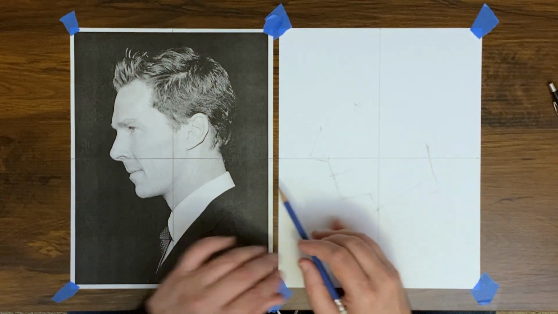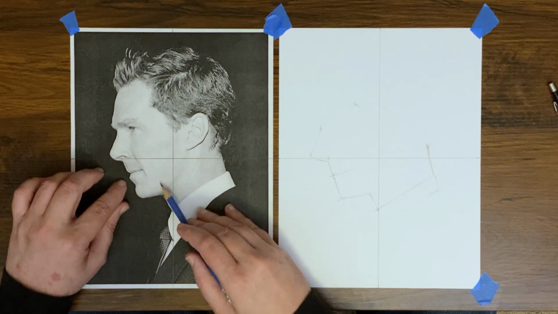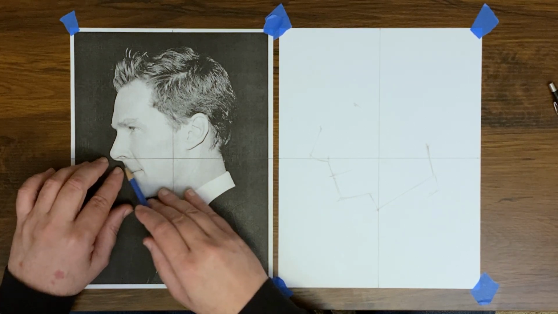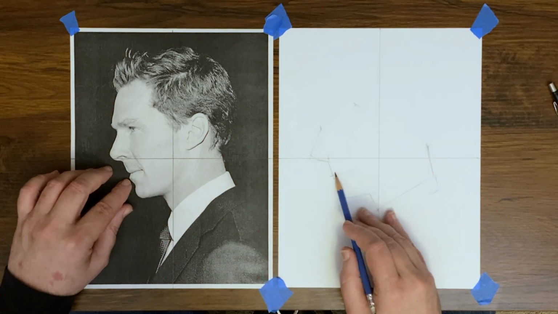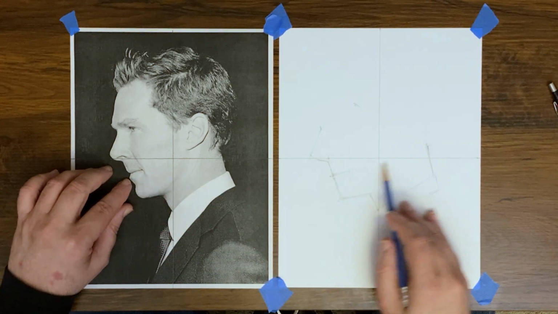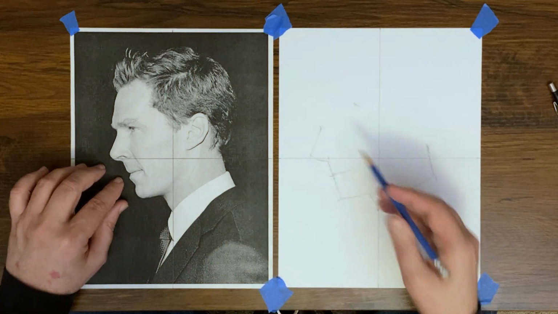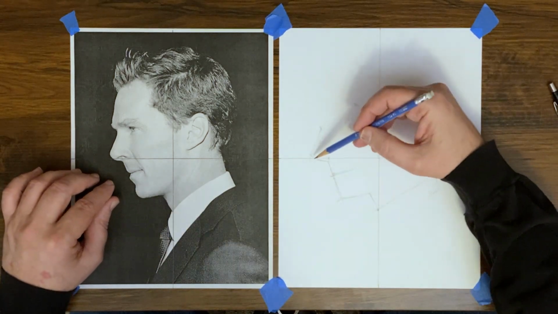Some of the other skills: we're also using negative space. We're looking at the shape of this angle, trying to get it in.